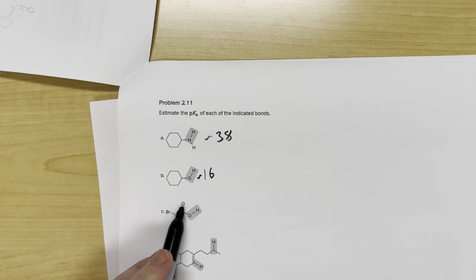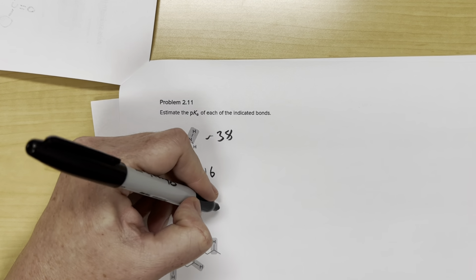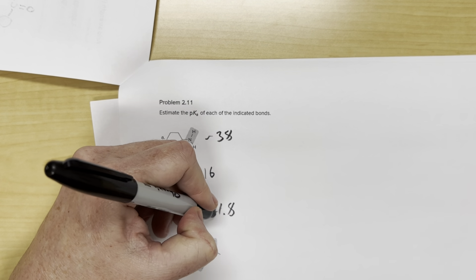Do you recognize this? Double bonded to an O, to an O, to an H. That hopefully you recognize as carboxylic acid. That sucker's 4.8.